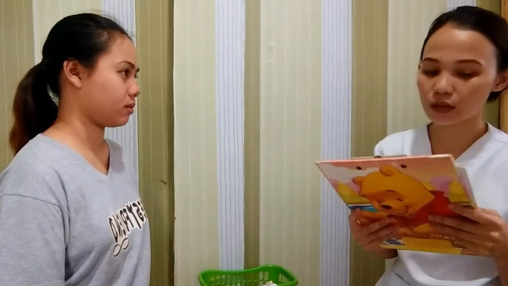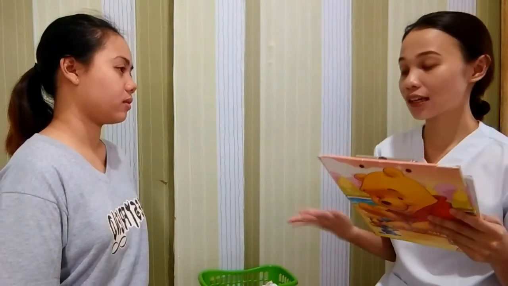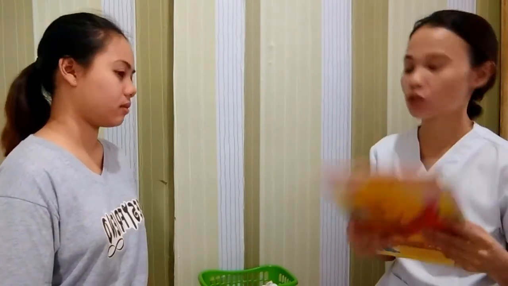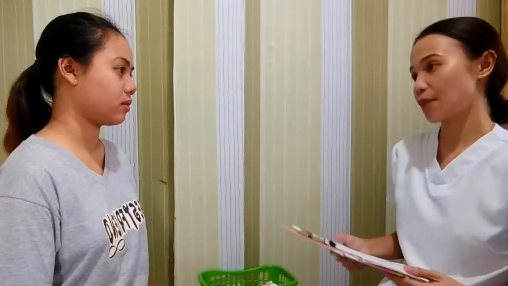The uvula is completely symmetrical. The entire oral cavity is pink without any ulcerations, palpable masses, lesions, or swelling, and no suspicion of malignancy. So that ends our examination. Thank you so much.